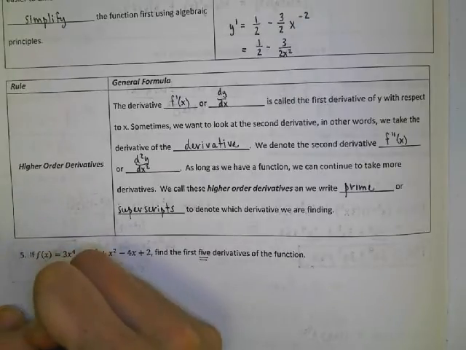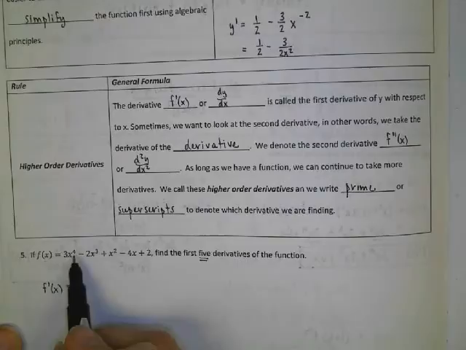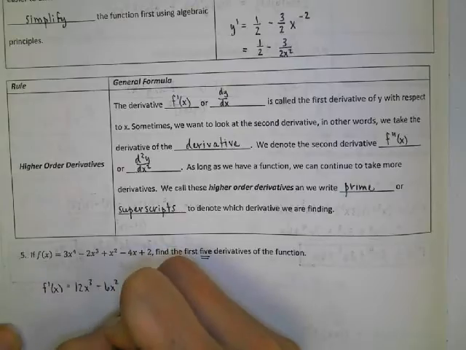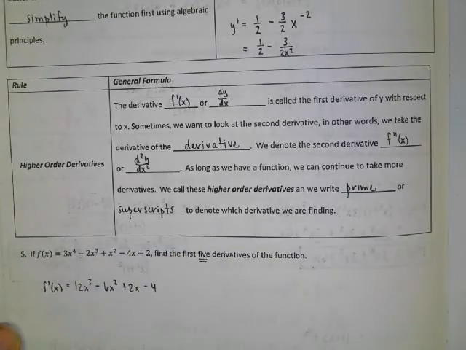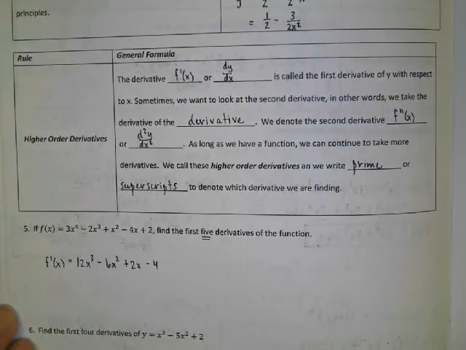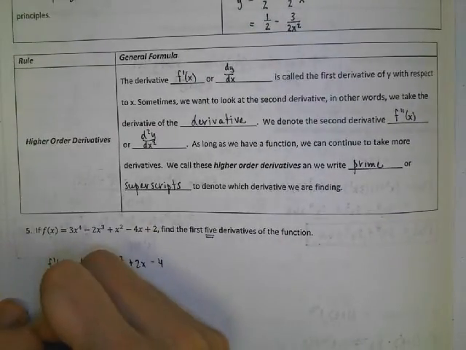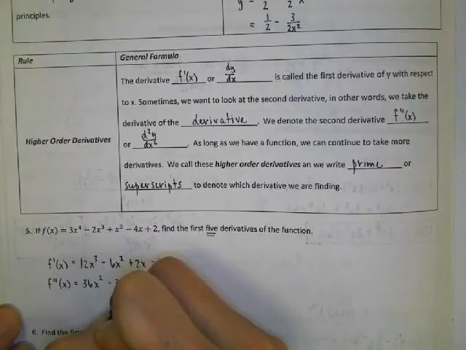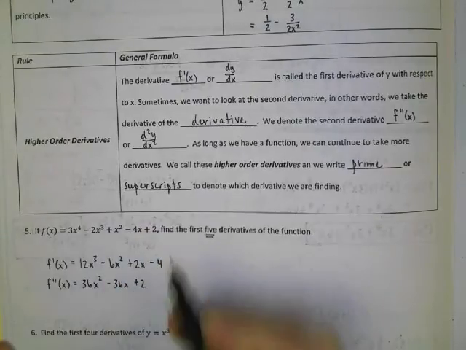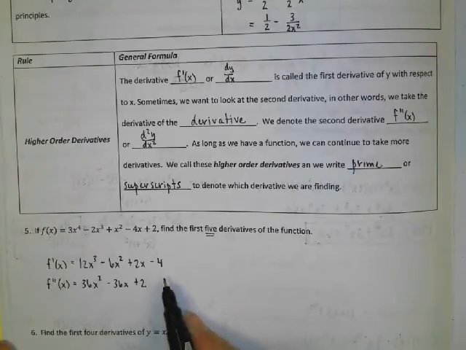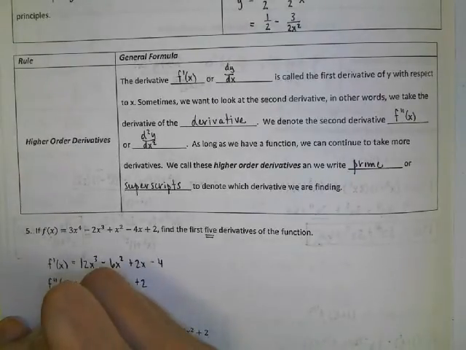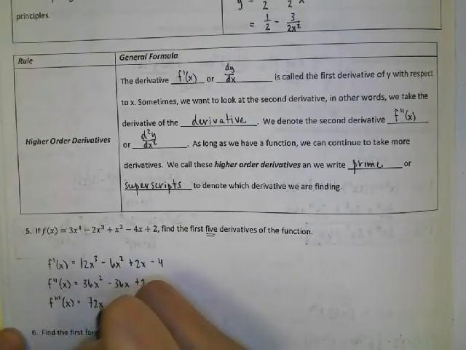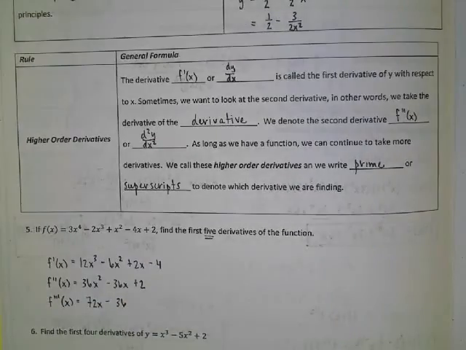So our first derivative, these are basic power rule derivatives. So we're just going to do 12x cubed minus 6x squared plus 2x minus 4. And there's our first derivative. And we're just going to keep going. Our second derivative is just the derivative of the first derivative, so 36x squared minus 36x plus 2. Again, the derivative of that constant term just becomes 0. F triple prime of x, our third derivative, is now 72x minus 36.